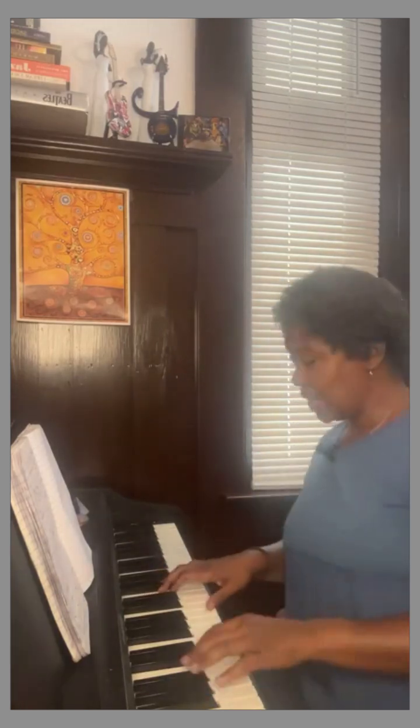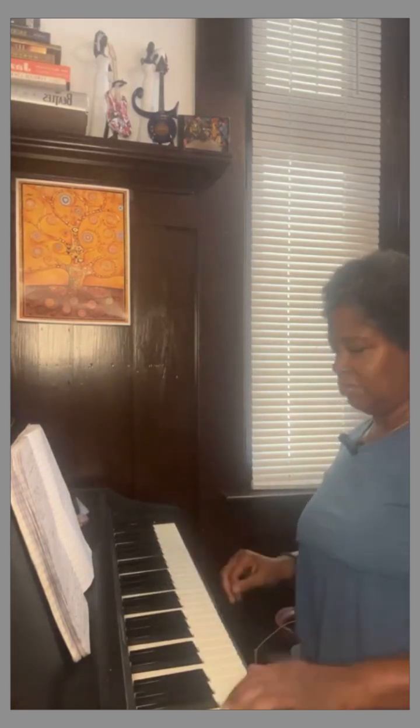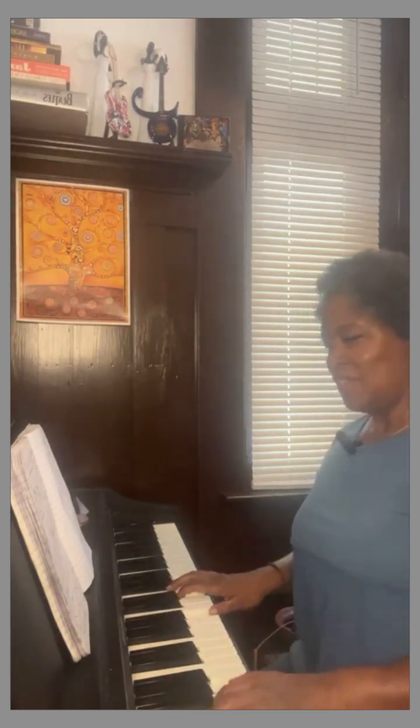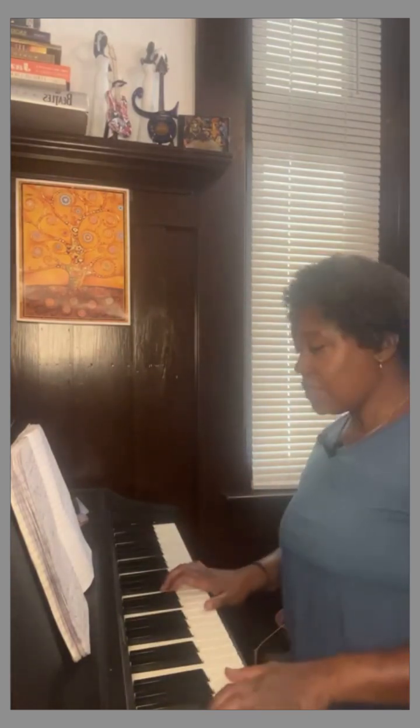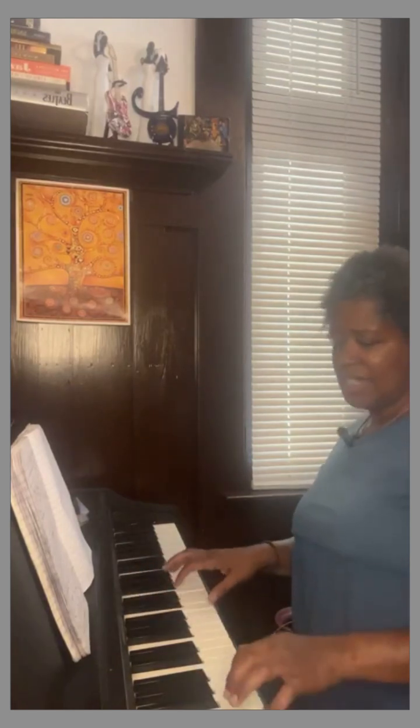All right, here we go with positivity one more time. And we're going to add another note at the end. Let's start on the G. And we'll go positivity, positivity, yeah, positivity. So I played that fourth and then went up a half step and then back, right? With that rhythm, positivity. With the perfect fourths, go positivity, positivity, yeah, positivity.